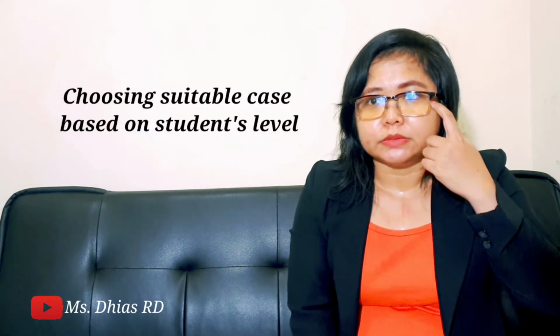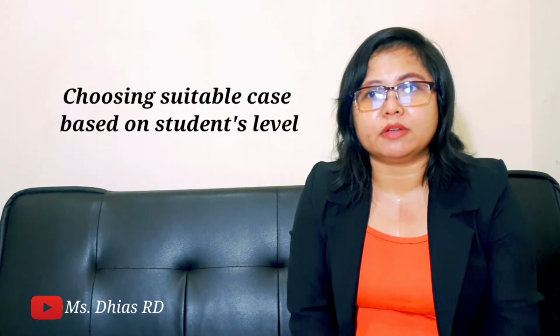Also, another challenge is the students' level. Sometimes the teacher should consider their students' level in order to choose a suitable case for their students. It can be in the form of content, complexity, and linguistic level. Sometimes teachers randomly choose a case related to the theories or topic without considering the student level, and it will less motivate the students in learning through the cases. So be careful in deciding what kind of cases you will use in your classes. Make sure that the case is based on the student level.